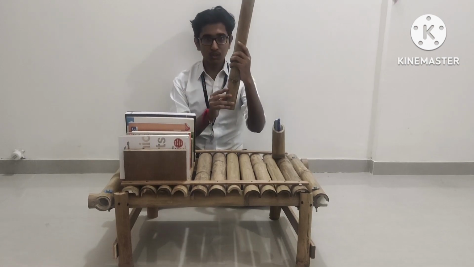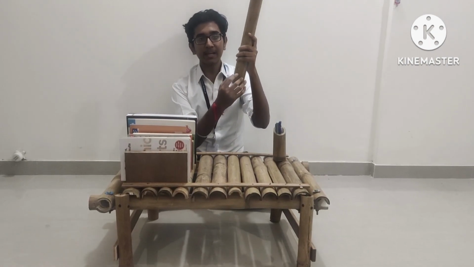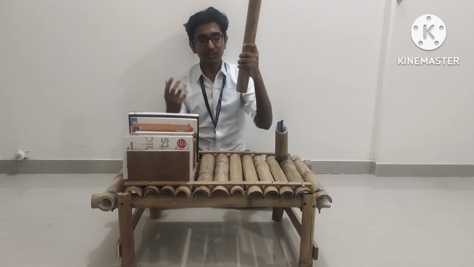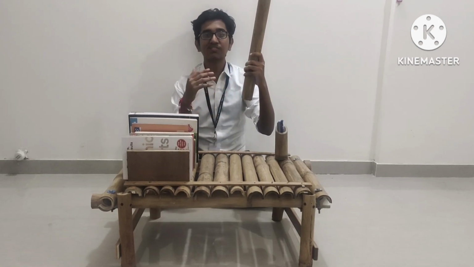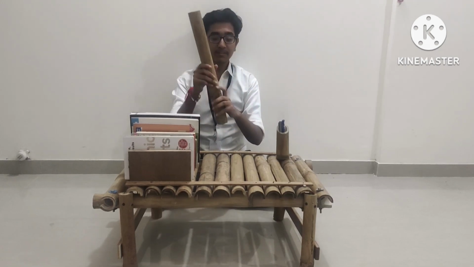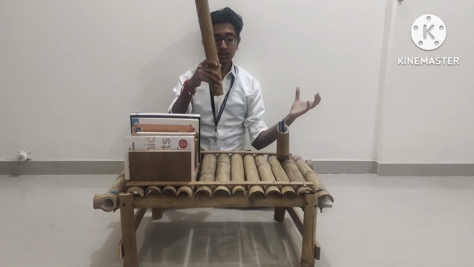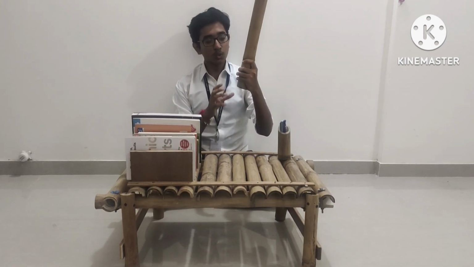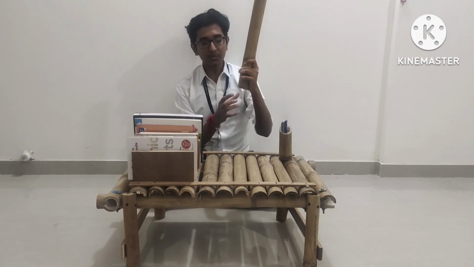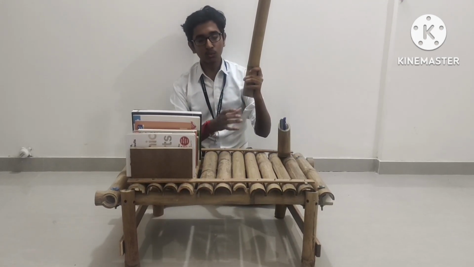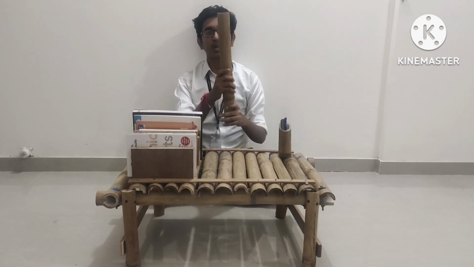Then we take a horizontal part of the bamboo and make a cut which resembles a fish's mouth. Hence this joint is known as the fish mouth joint. After making a fish mouth joint here, we connect it onto the vertical portion of the bamboo, so that the fish mouth covers the horizontal bamboo by approximately 180 degrees.